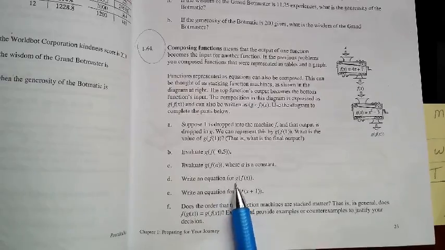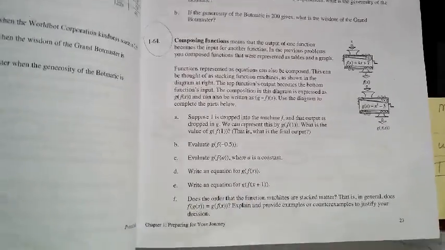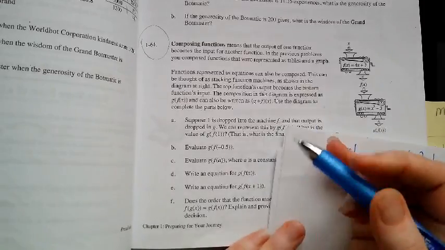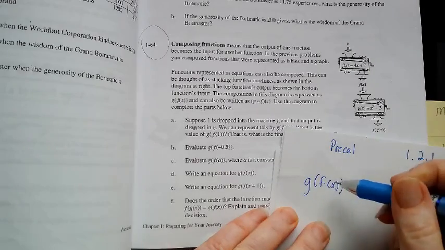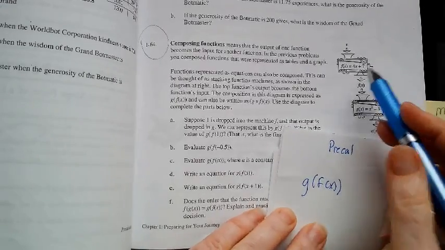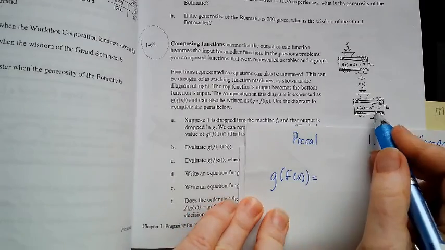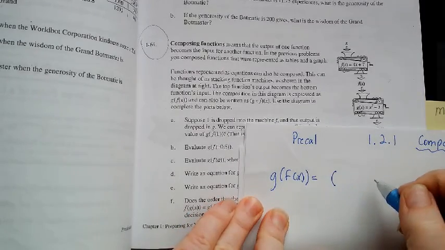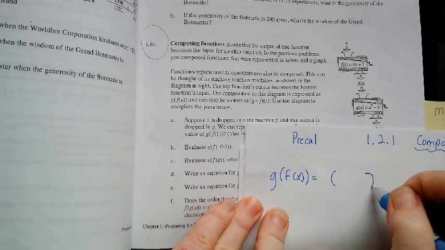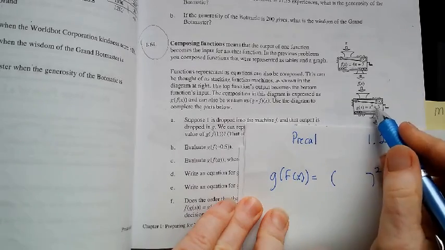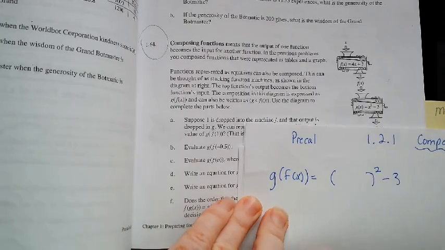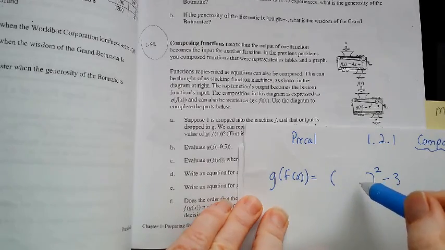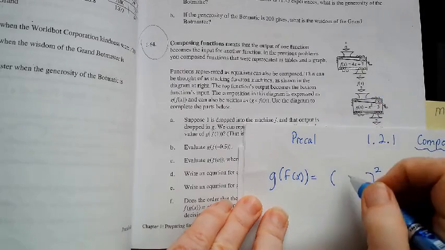So when it says g of f of x, let me show you what they want us to do. So g of f of x means plug f of x into g of x. The way I usually do it is I'll write g of x, but with some parentheses. See how g of x is x squared minus 3? So I'm going to write something squared minus 3. And then I'm going to plug f of x in right there. I know f of x is 4x plus 7.